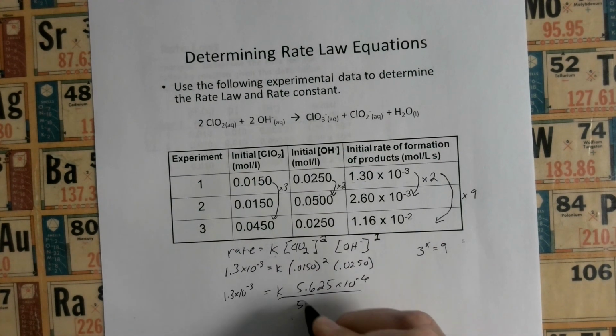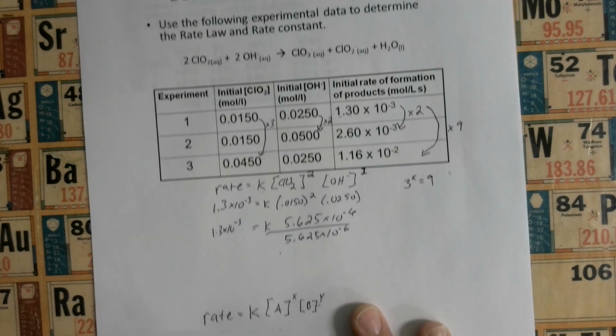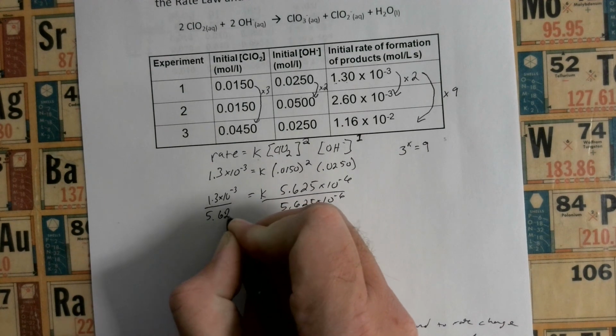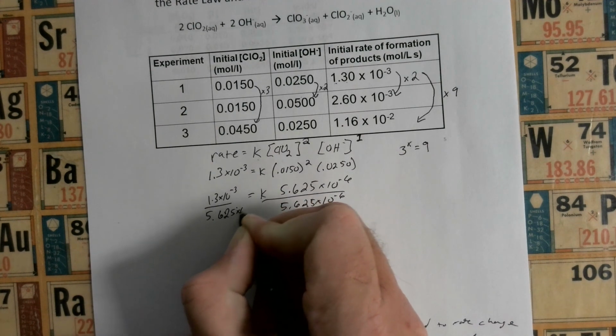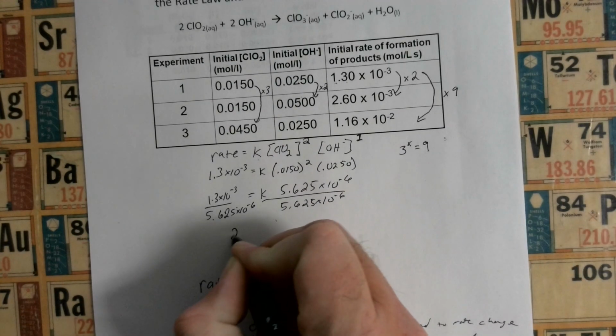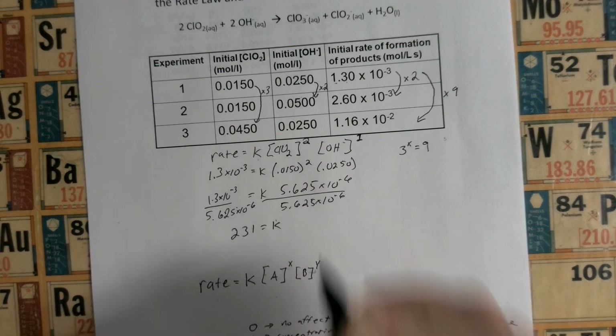Then I divide both sides by the 5.625 times 10 to the minus 6th. I get 1.3 times 10 to the minus 3rd divided by 5.625 times 10 to the minus 6th. And that gets me 231. So k equals 231.